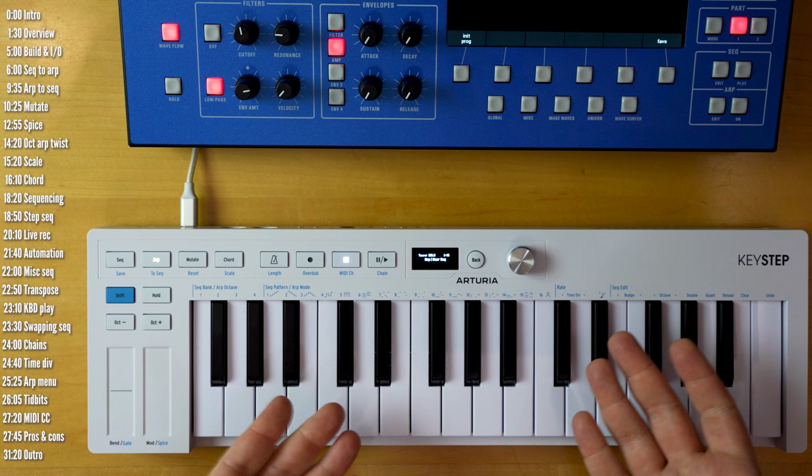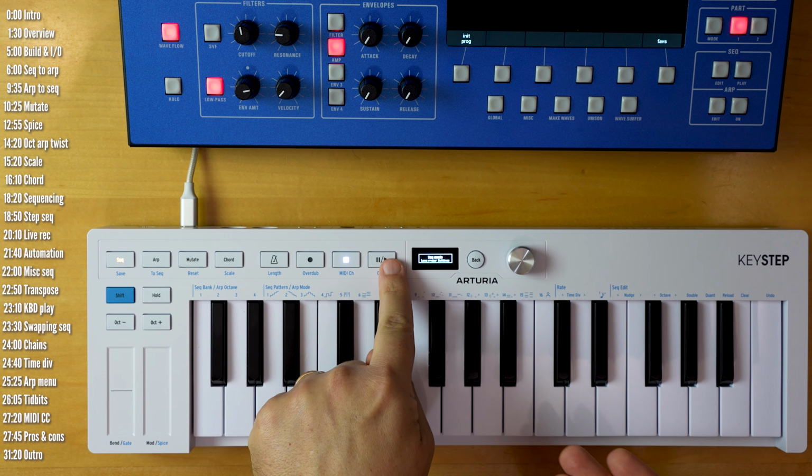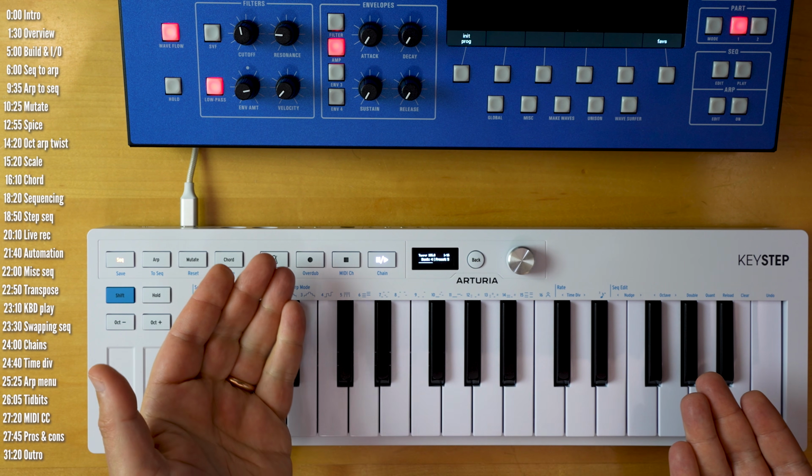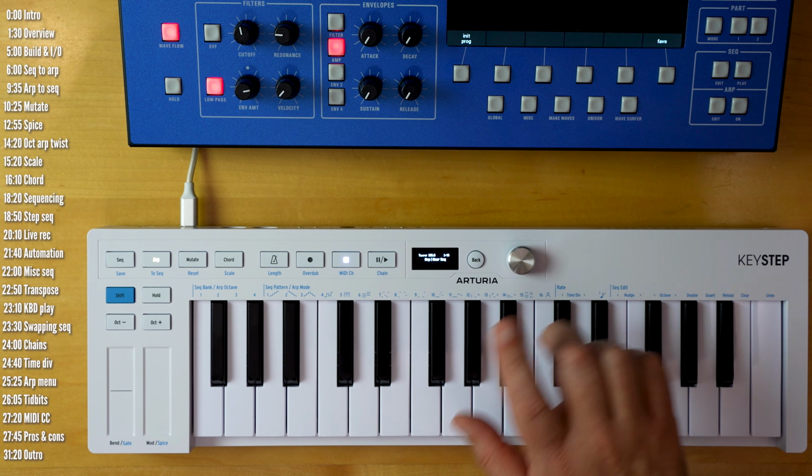So all this is an improvisation on this core idea. So that's the first interesting compositional tool here.